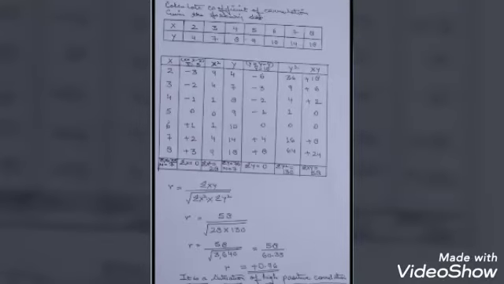Now what will we do? We'll find the deviation. How? From the value of x, we subtract the mean. The first value is 2, so 2 minus 5 comes to minus 3. Then 3 minus 5 comes to minus 2. 4 minus 5 comes to minus 1. 5 minus 5 is 0. Then 6 minus 5 is plus 1. 7 minus 5 is plus 2.